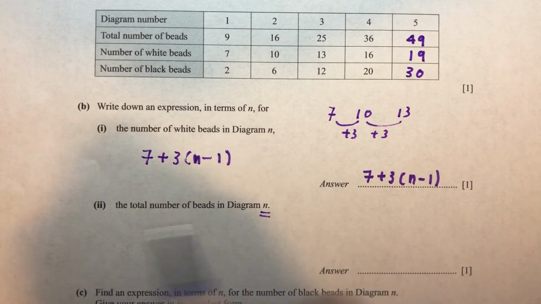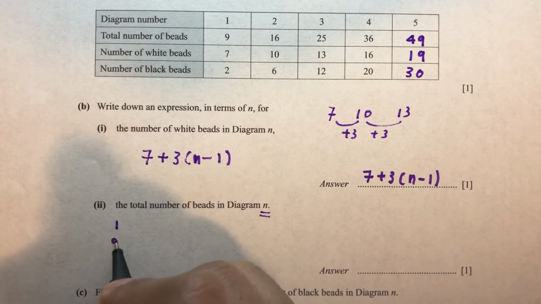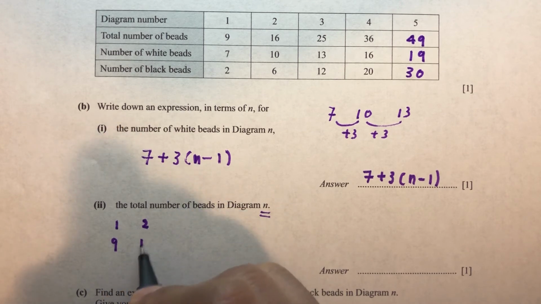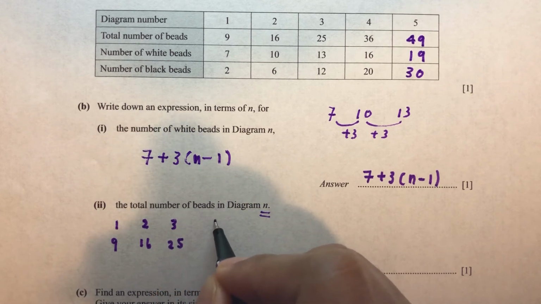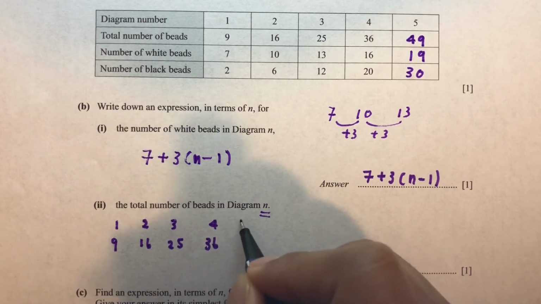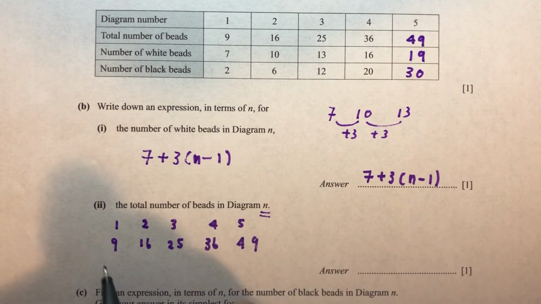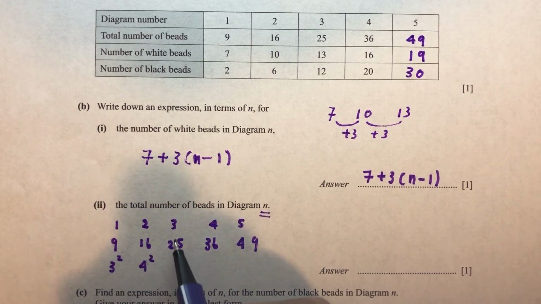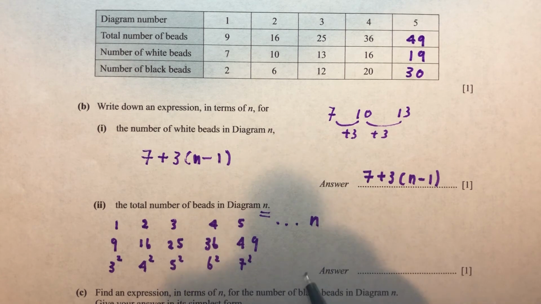So we can see that for diagram 1, we have 9, diagram 2, we have 16, diagram 3, we have 25, diagram 4, we have 36, diagram 5, we have 49. So what is 9? We say it is a square number. So that's 3 square, 4 square, 5 square, 6 square, 7 square. So we need to find the nth.